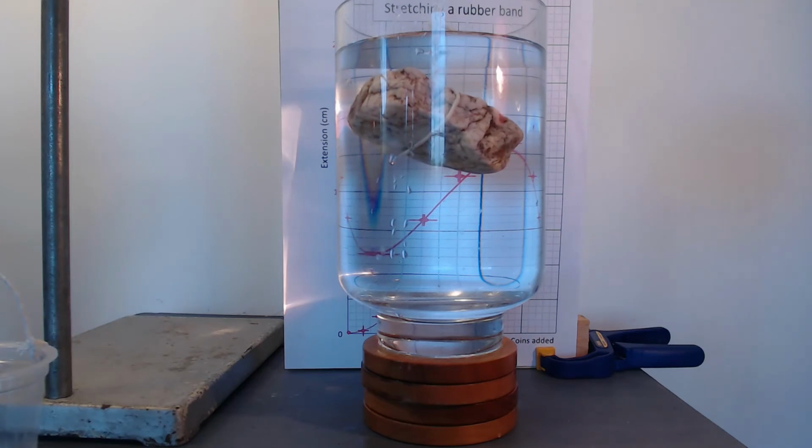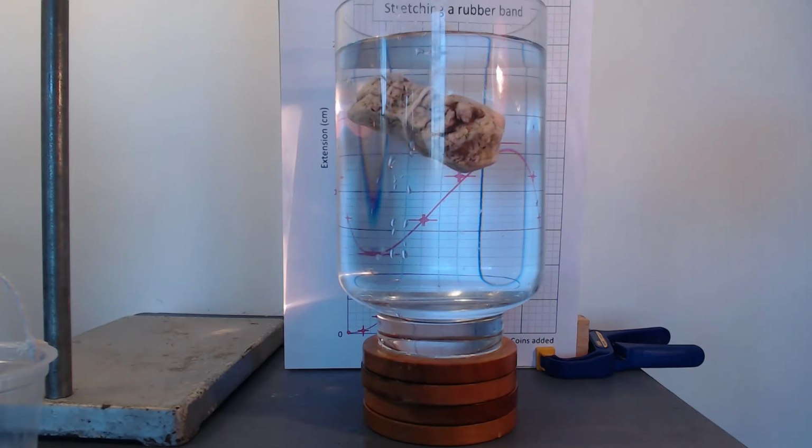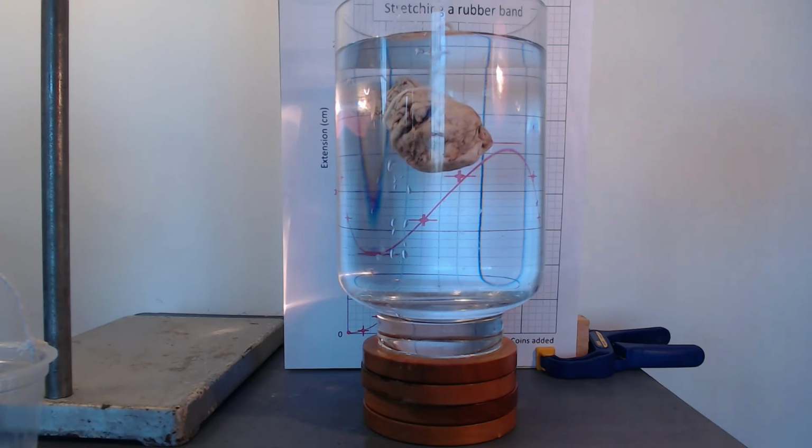Therefore, what's the apparent loss of weight? Well, 0.57 of a newton. Now, that's equal to the weight of the water displaced. But water has a density of 1,000 kilograms per cubic metre, so the mass of water displaced would be equal to 57 grams.